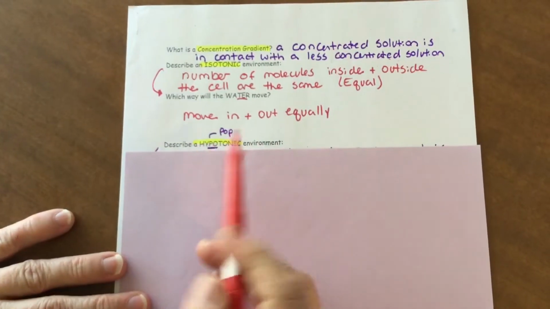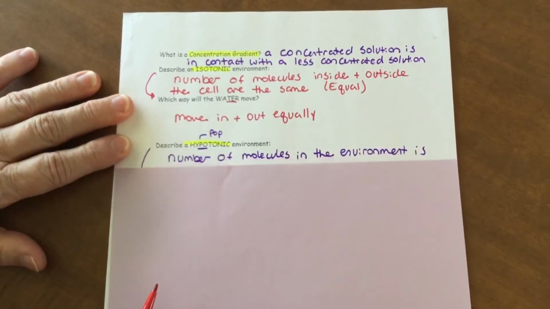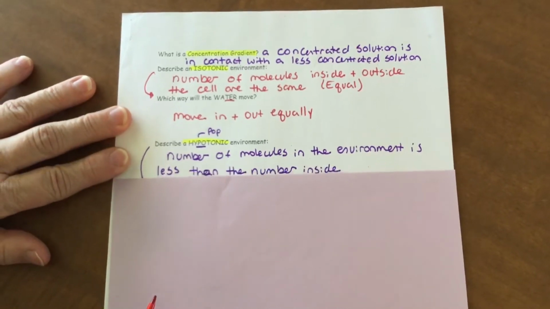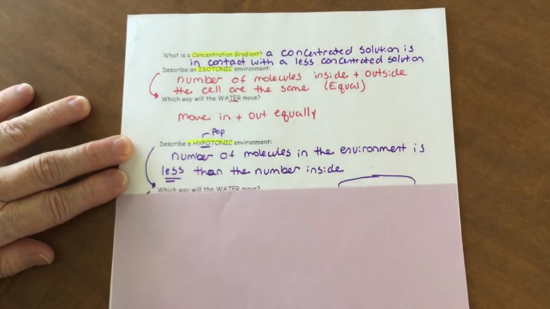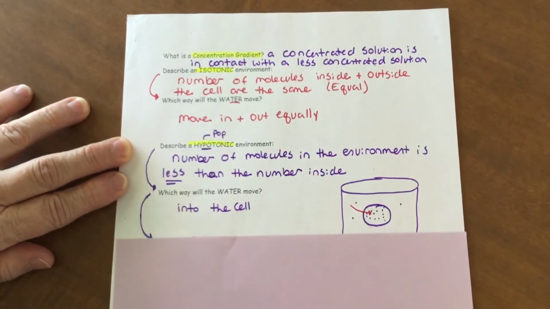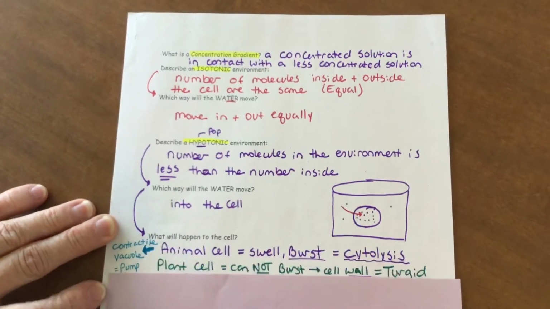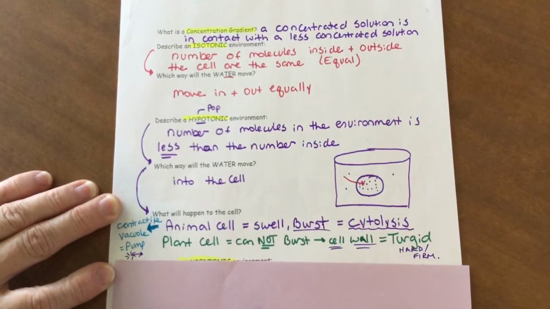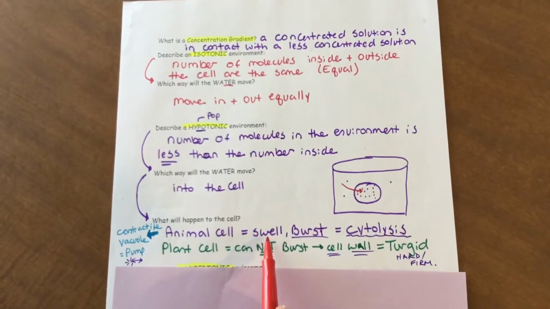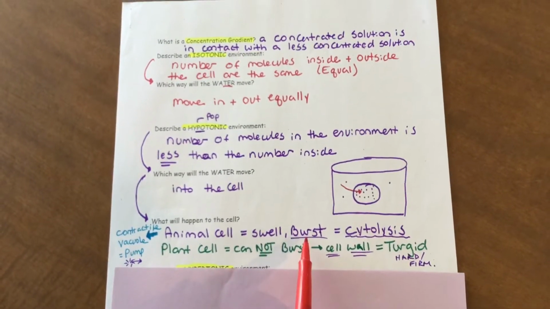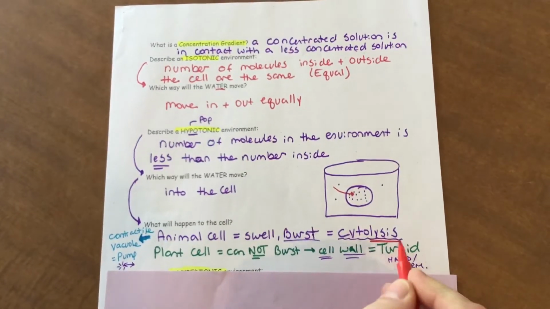Hypotonic, it has the little "po" in here for popping. It is an environment where the number of molecules in the environment is less than the number inside of the cell. As a result, water is going to rush into the cell. As water moves into the cell, it has the ability now to burst. If it is an animal cell, the animal cell will swell, it will get bigger, it potentially will burst. This is called cytolysis. Lysis is the bursting.